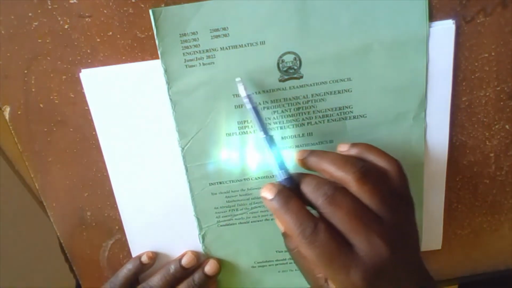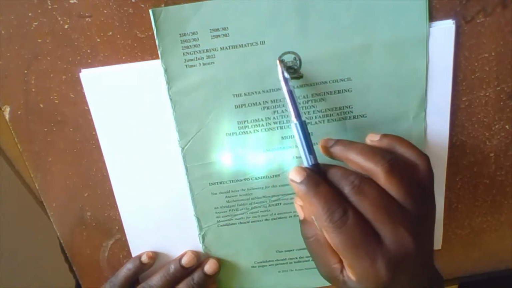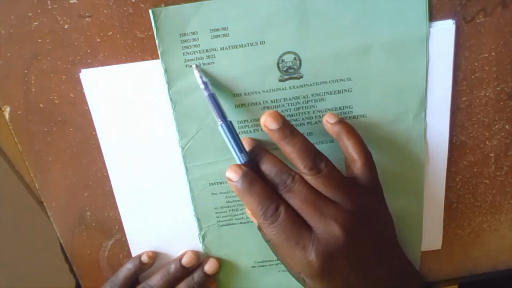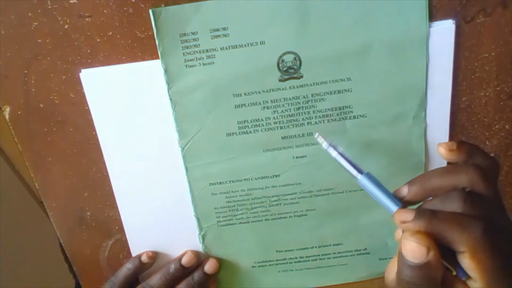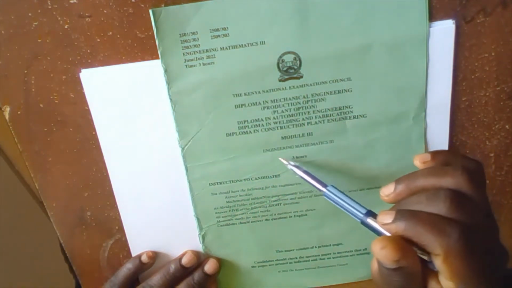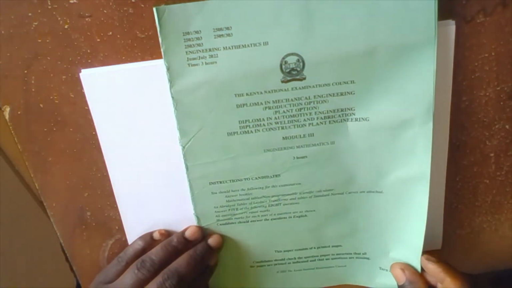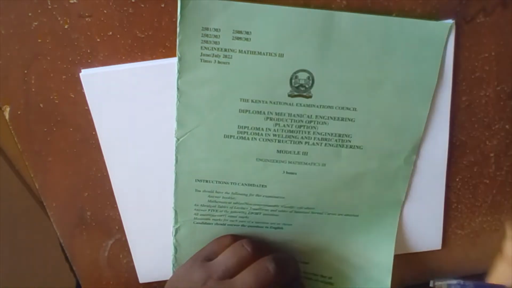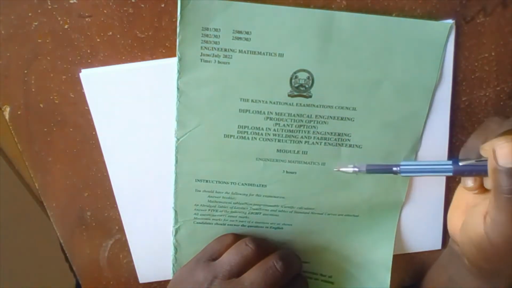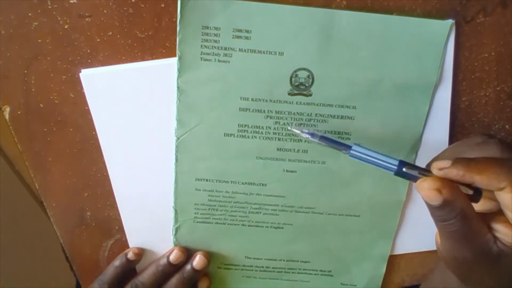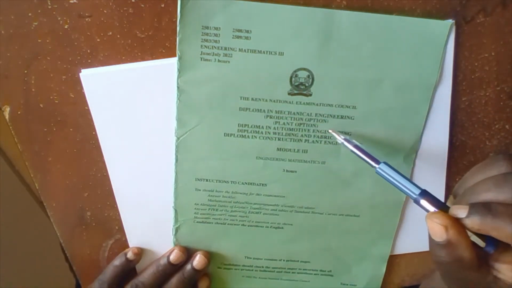This is the Module 3 Engineering Mathematics, which was done in July 2022. Engineering Mathematics 3. Okay, so the paper is 3 hours. This paper is done by Diploma in Mechanical Engineering.